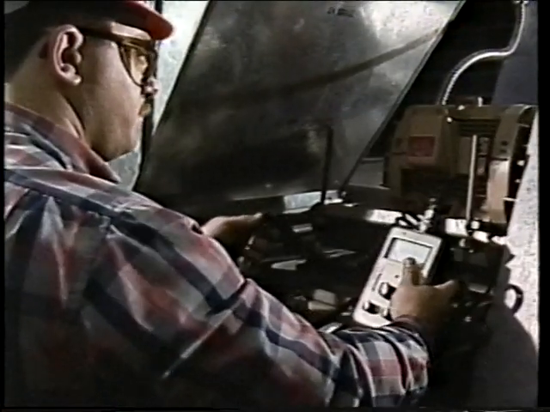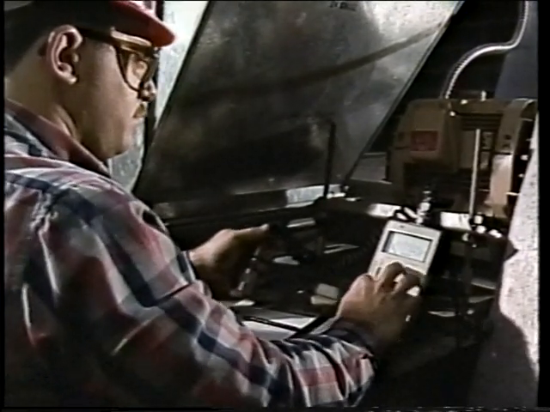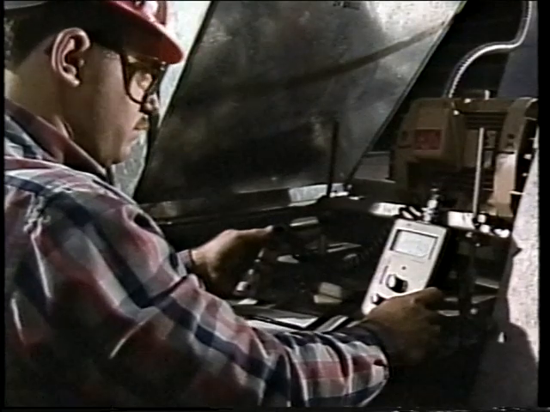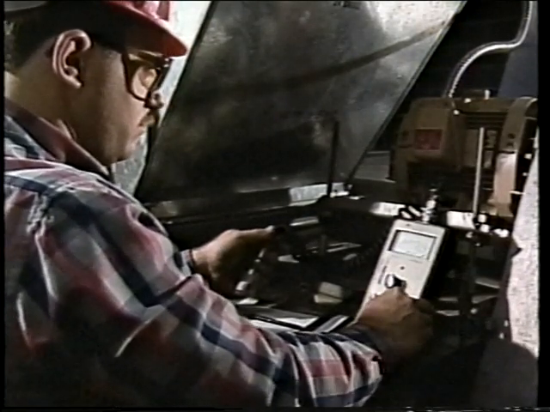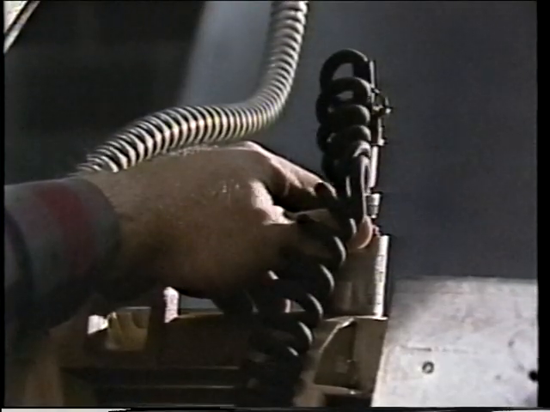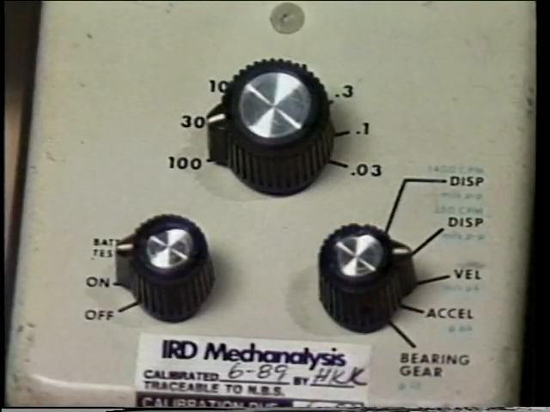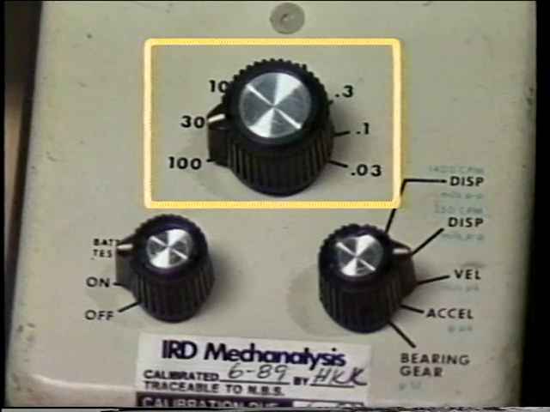Once the unit has been calibrated, the parameters can be chosen. In other words, displacement, velocity, or acceleration must be selected, depending on the situation. Then the pickup device can be attached, as we saw earlier. Next, the meter scale should be selected. As I said before, each scale has a different range. Choosing the proper scale depends on which parameter is being monitored.